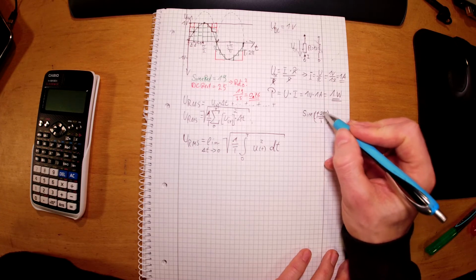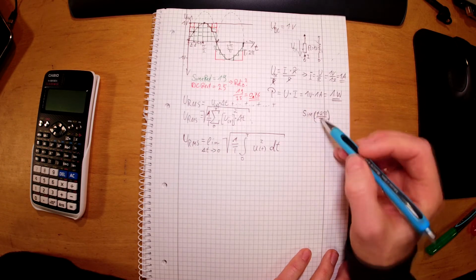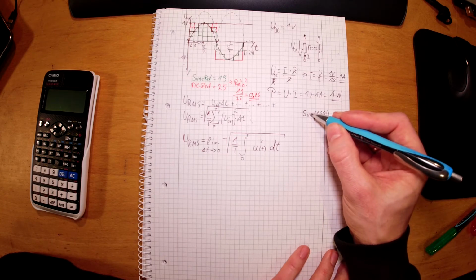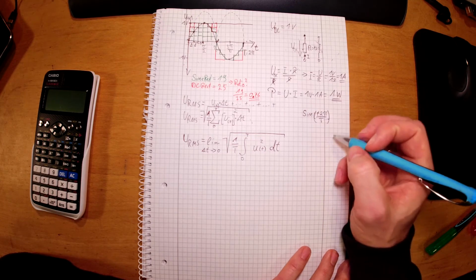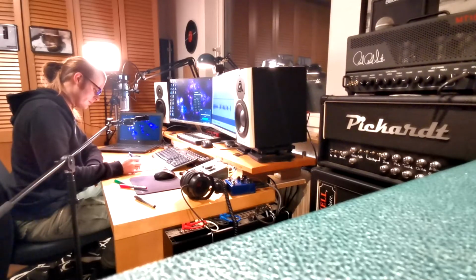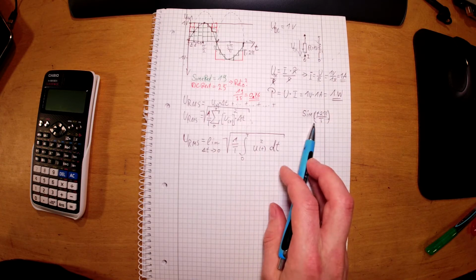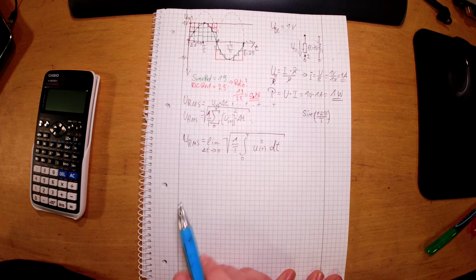This is for dealing with the right frequencies in this sine wave and dealing with the right arguments of the sine. And this is a bit complicated because we have to square that signal and to integrate that signal. It's not easy.